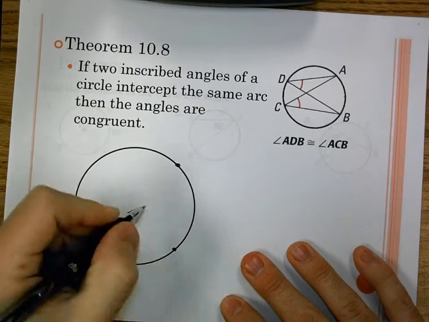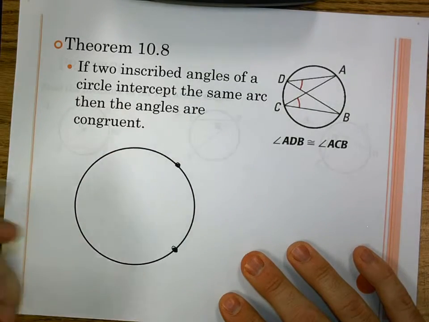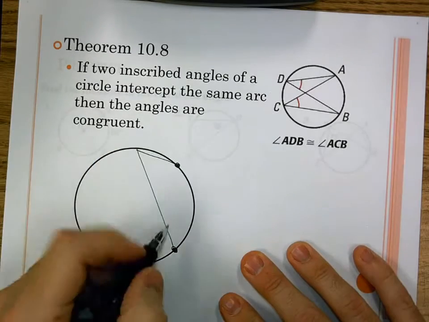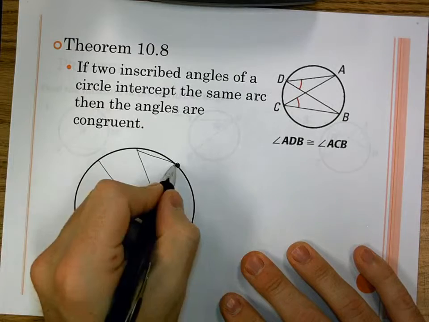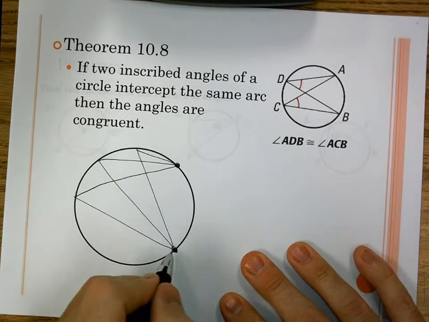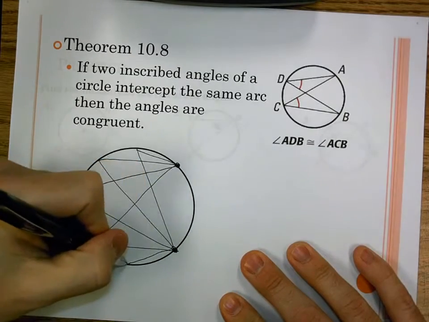Okay, so let's say I have an arc here from point to point, and I draw an inscribed angle, and I draw another inscribed angle, and another one, and another one.